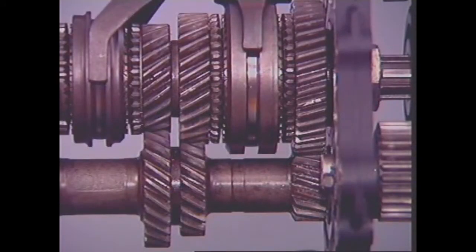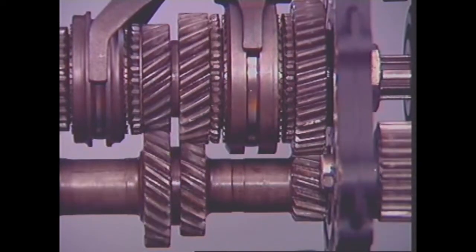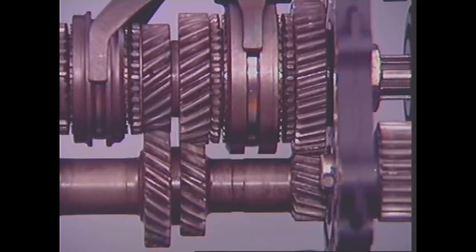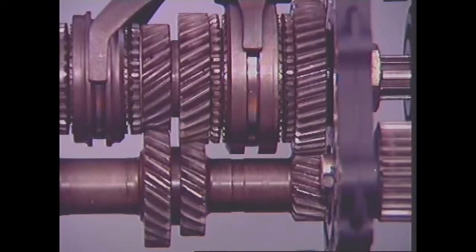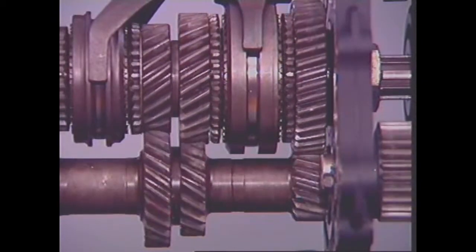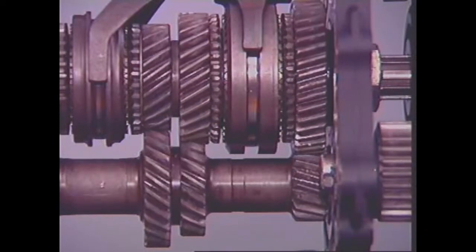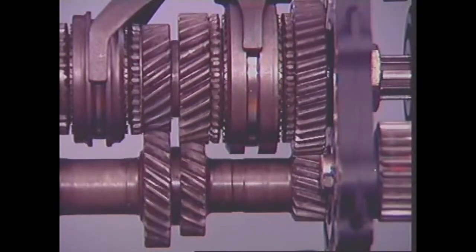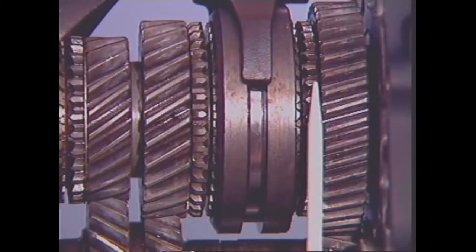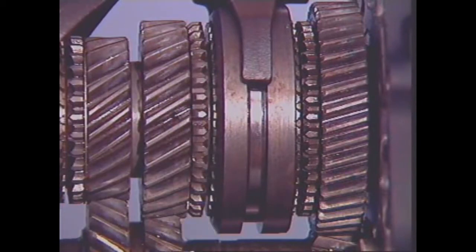These gears mesh with mating gears on the main shaft or output. These main shaft gears are supported on bearings on the shaft. They can rotate without turning the output. Each main shaft gear has an external toothed section on one side.